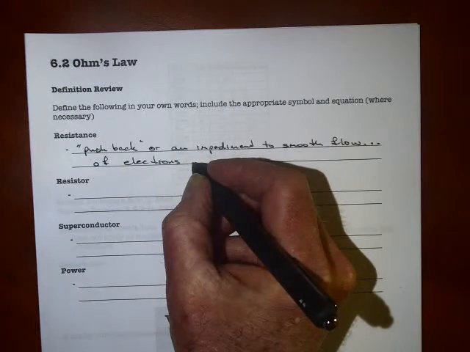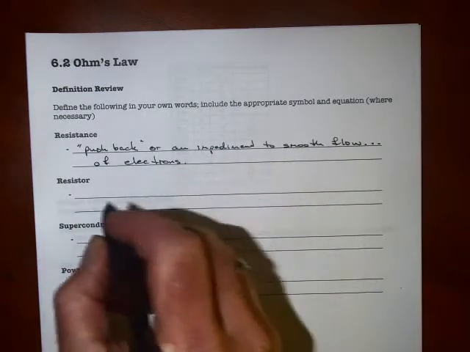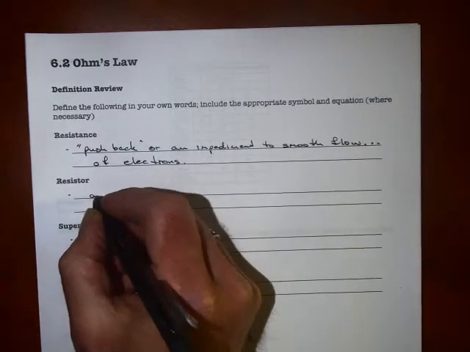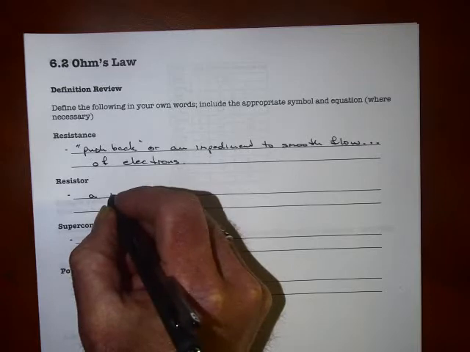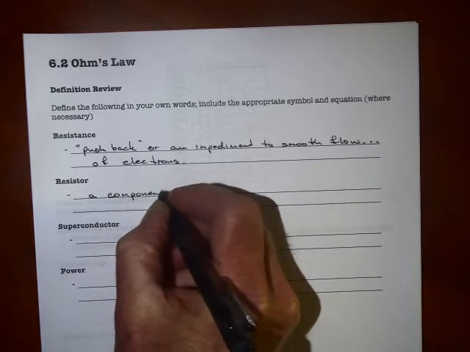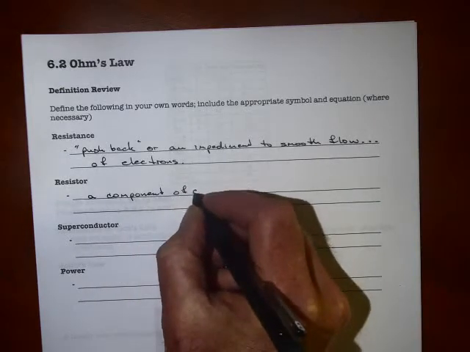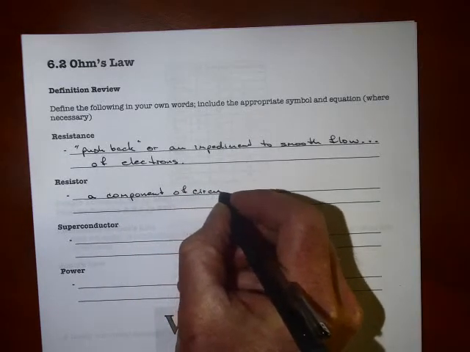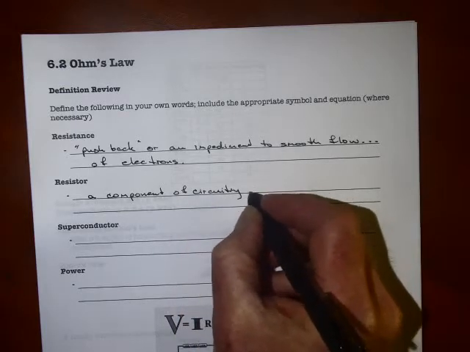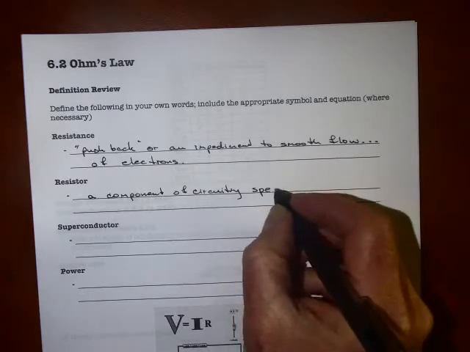Okay. A resistor is a component of circuitry specifically designed to give a certain amount of pushback.